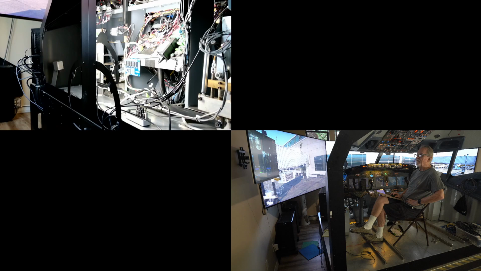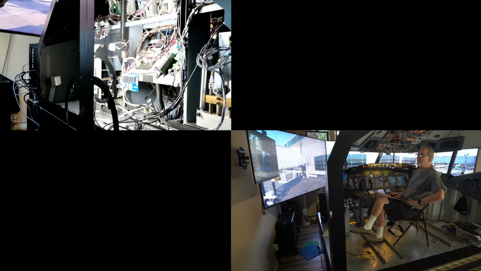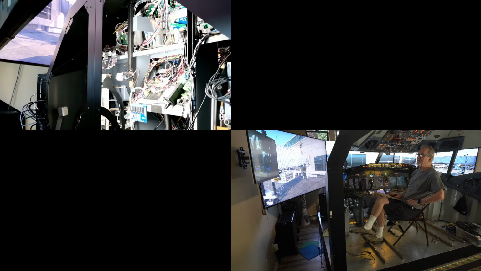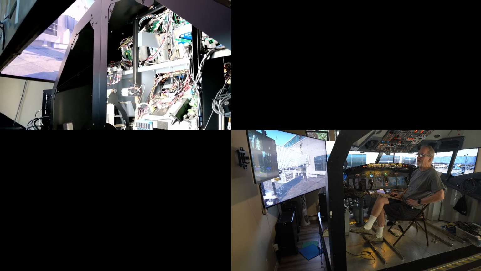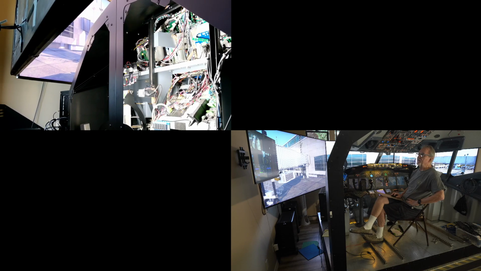Here's all the wiring up top for the displays and all the switches. This is the nose of the plane. There's a lot going on here. Lots of wiring. You can see the harness that goes up to the center post right there. That harness goes to the center post up to the overhead. A lot of good stuff up there.